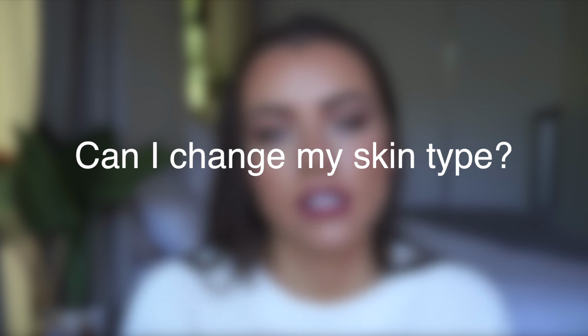Next question is, can I change my skin type? No, you can't change your skin type really. It's genetic, so you're usually born with a skin type. You have normal skin all the way up until you're around 12, hitting puberty, and that's when all your hormones change and you'll find that your skin will either move towards the more dry side or the more oily side. In saying that though, your skin condition can change.